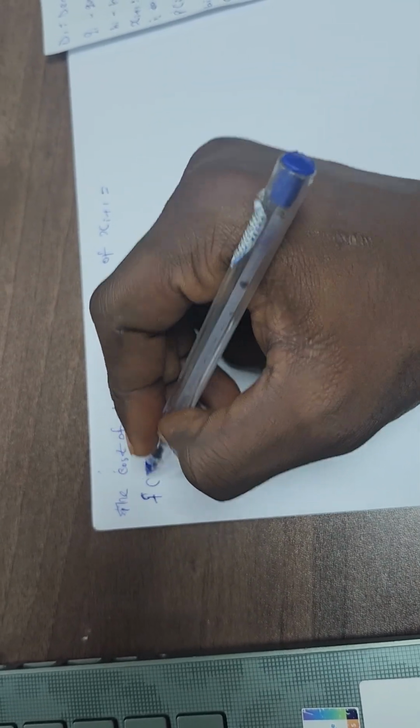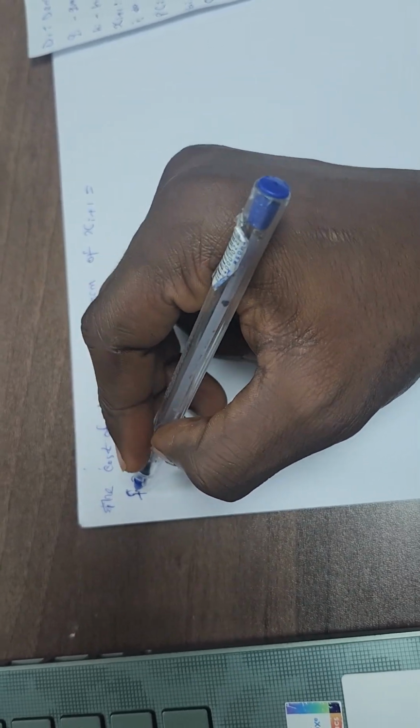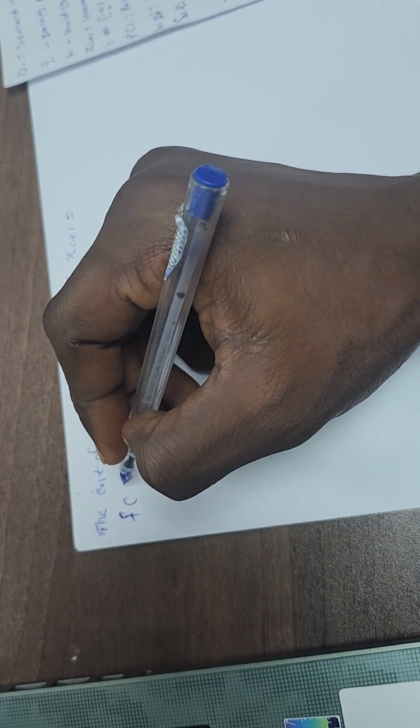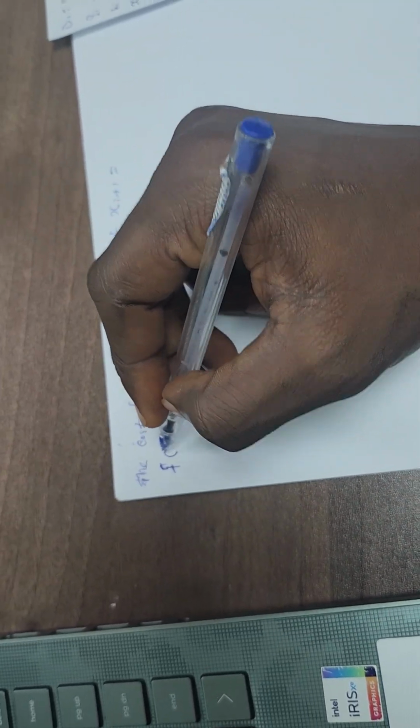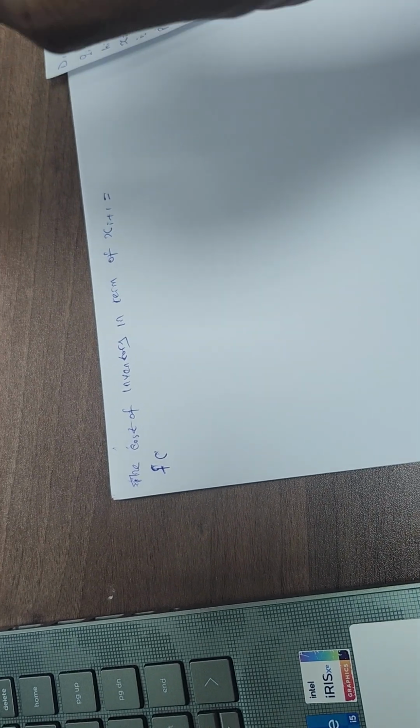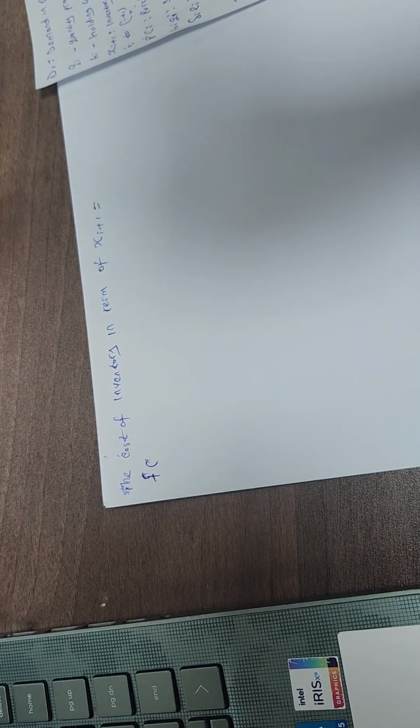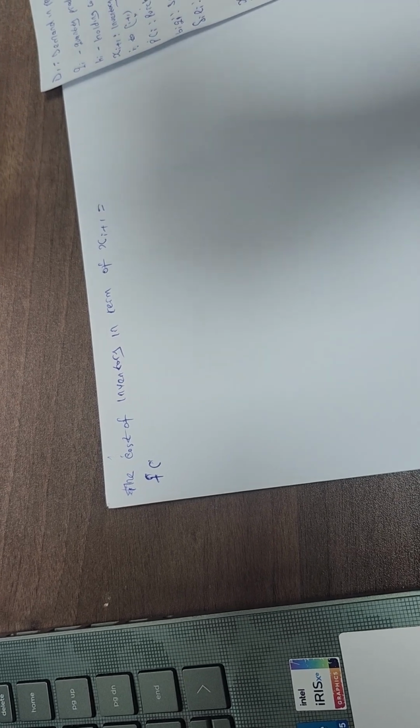Whenever you see this f, it is saying cost. Let's say f of x1 is the cost of inventory of x1, f of x2 the cost of inventory of x2. But x2 itself is the quantity of inventory of period 2, and x1 is the quantity of inventory of period 1.